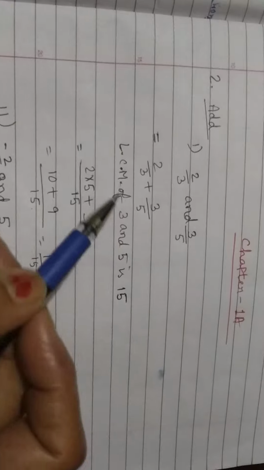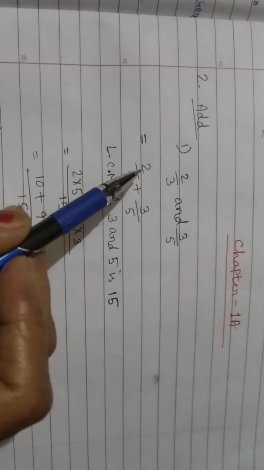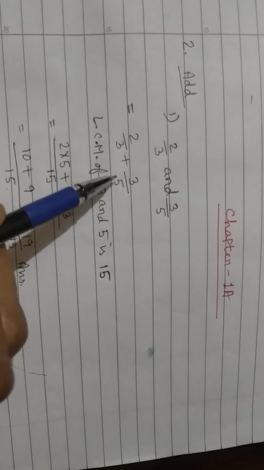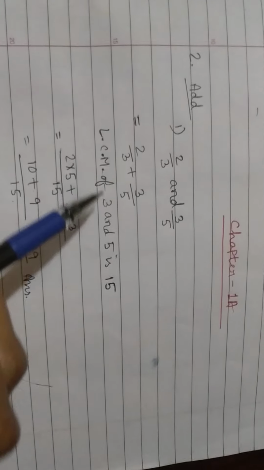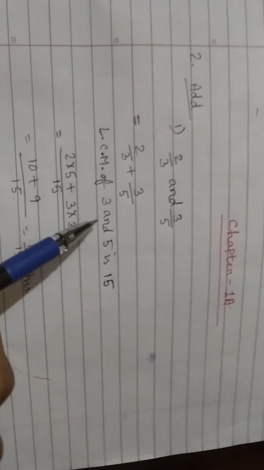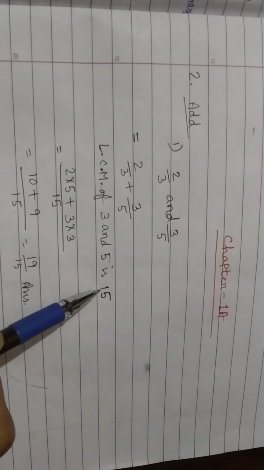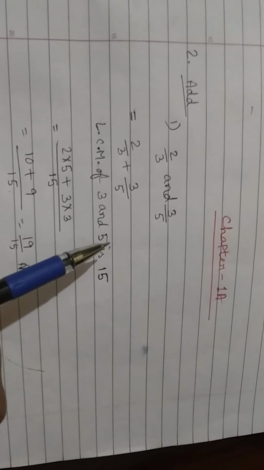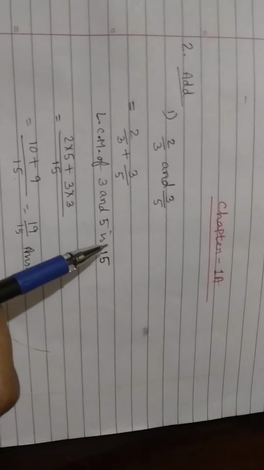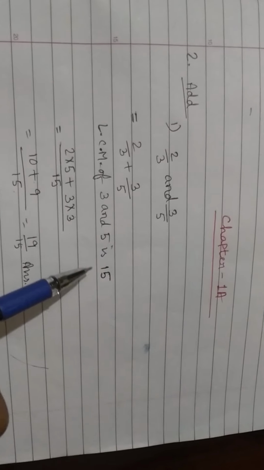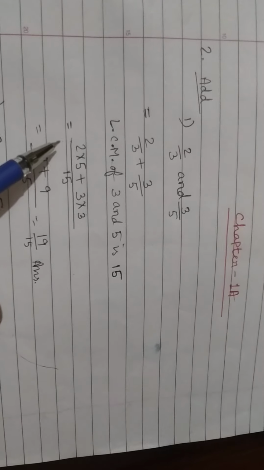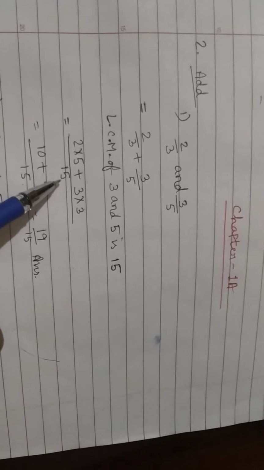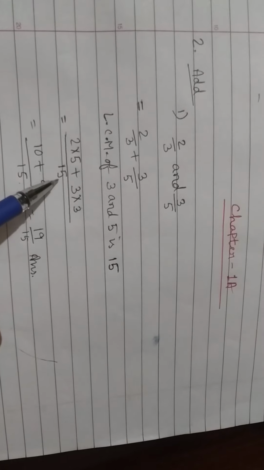We have to add, so we will write it this way: 2 by 3 plus 3 by 5. Here denominators are different, so we have to find the LCM. The LCM of 3 and 5 is 15. As there is no common number between 3 and 5, we multiply, and that will be the LCM. So the LCM is 15. Then we draw a line and write the LCM at the place of the denominator. We have written 15 here.